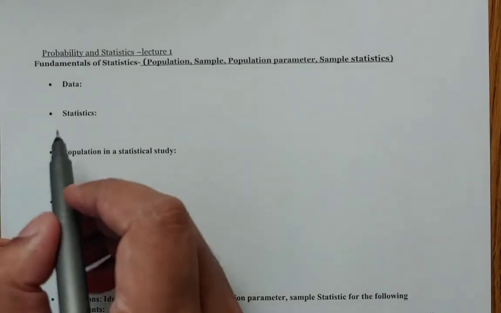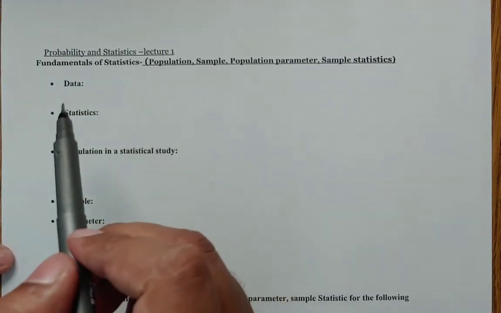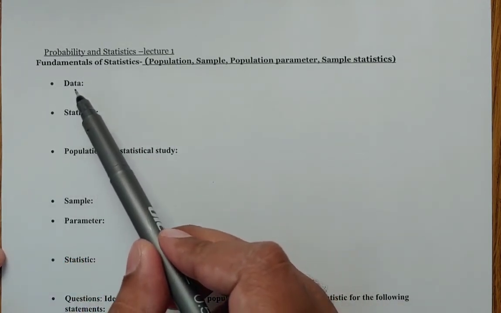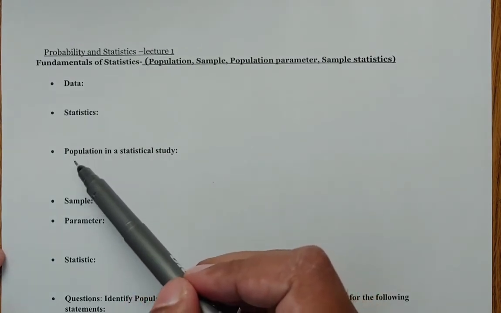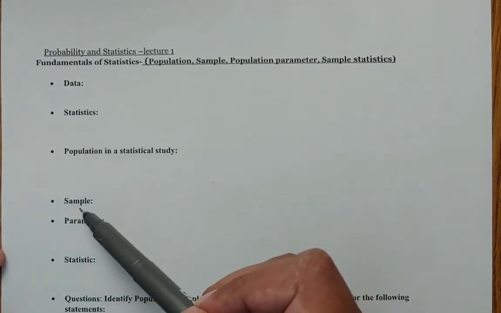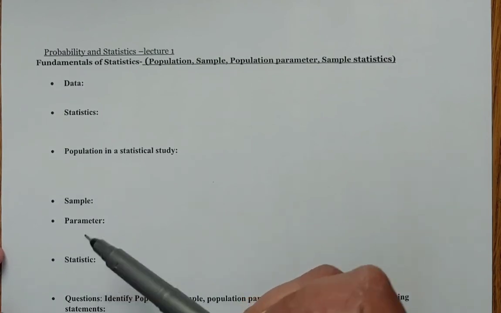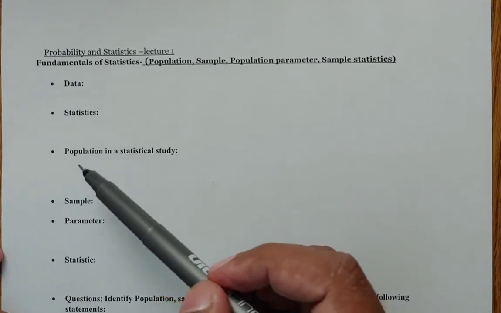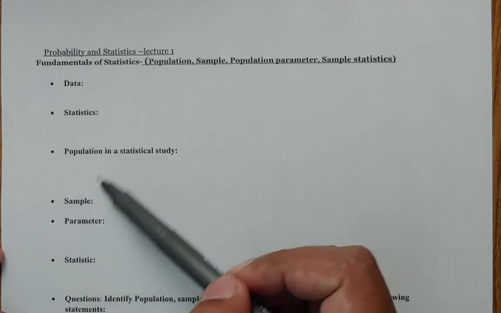Okay, this is lecture 1, and we do some basics of statistics in lecture 1. We start with the definitions of data, statistics, population, sample, parameter, and statistic. So what is data, what is statistics, and what are population, sample, parameter, and statistic? We discuss these things today.